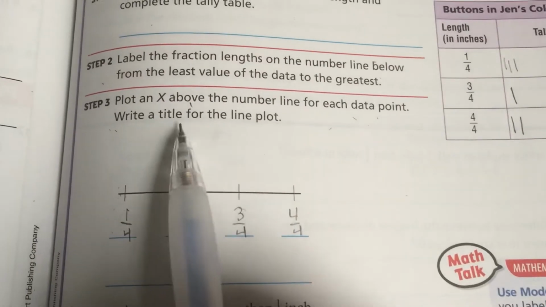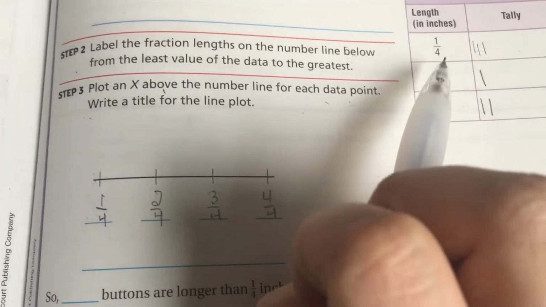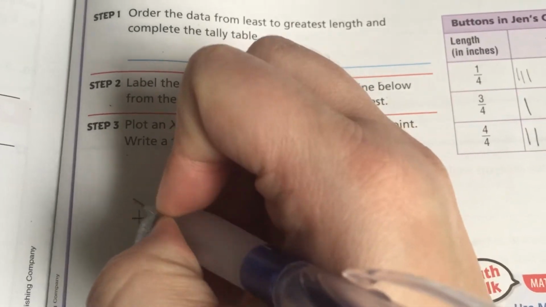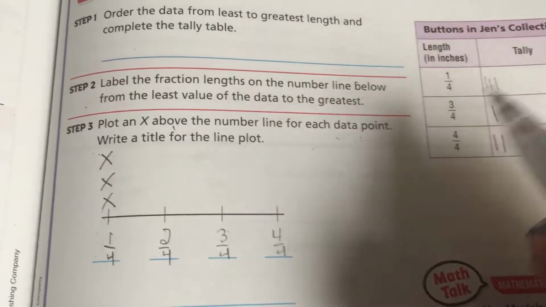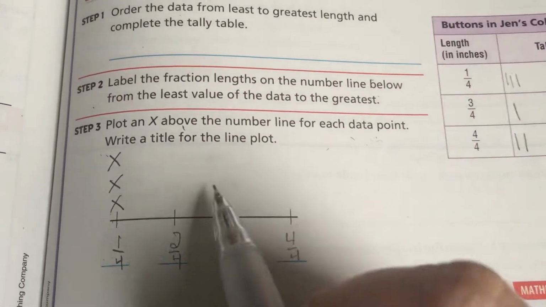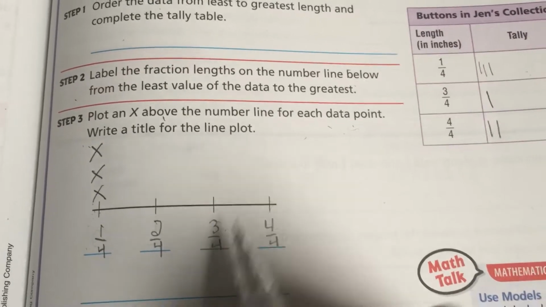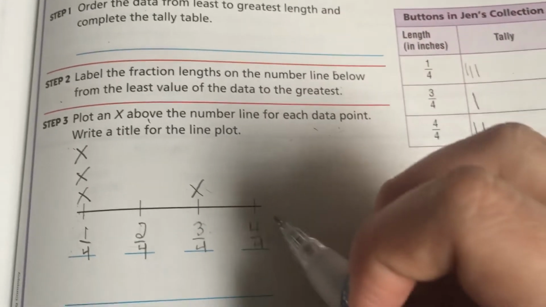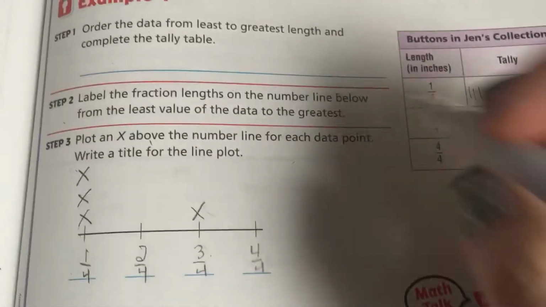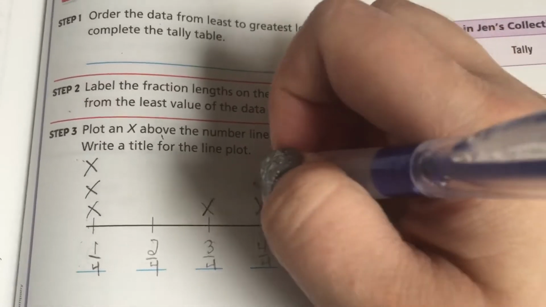So let's see here. Plot an X above the number line for each data point. So we've got 3 for the 1/4. So I'm going to do 1, 2, 3, my 3 tally marks. I don't have any for 2/4, so I'm going to leave that one blank. 3/4, I've got 1. And 4/4, I've got 2. So that's our line plot.